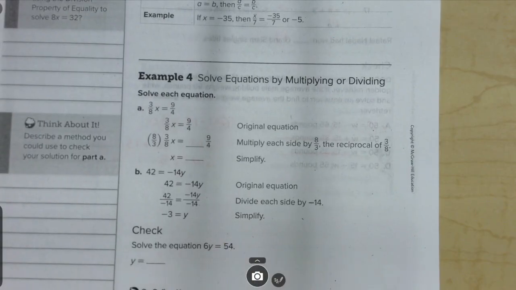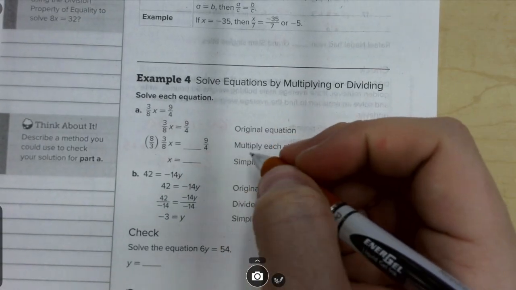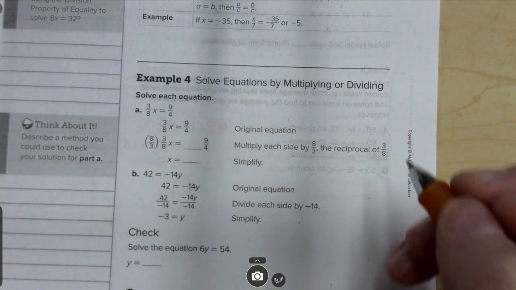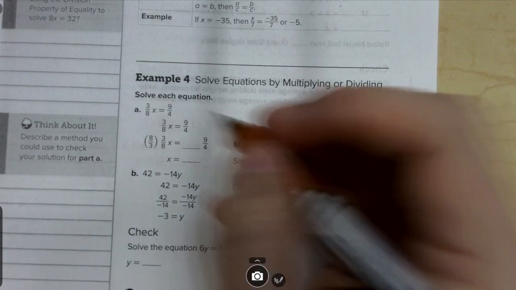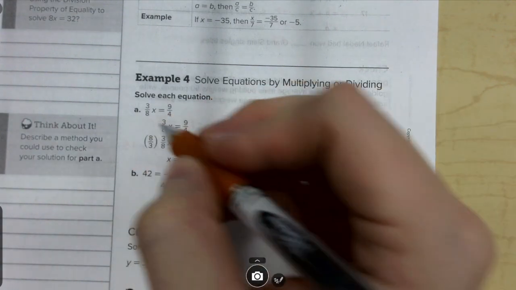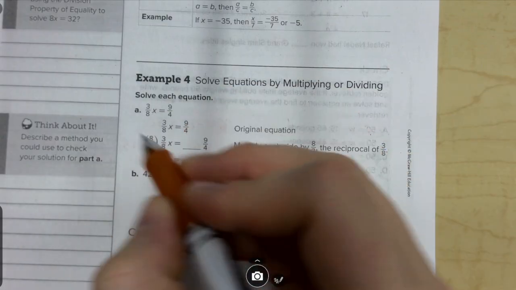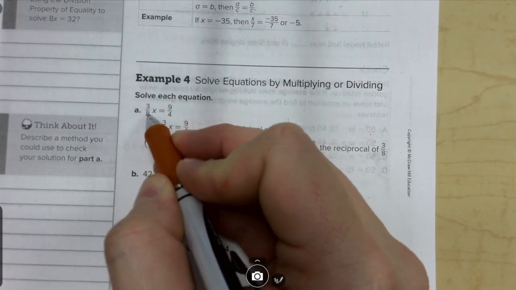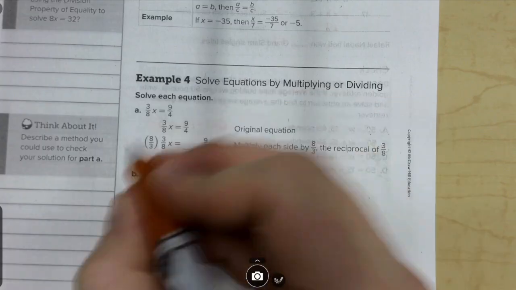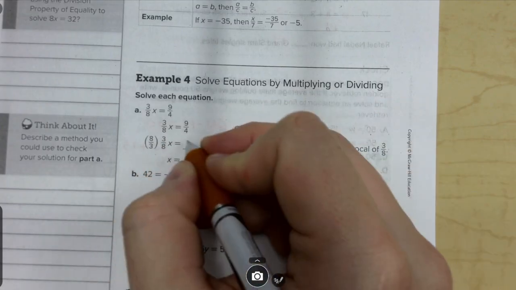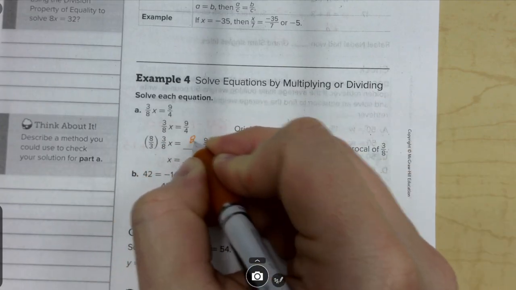All right, solve the equation. Oh, fractions, fun. We have to flip our fractions to solve these. That's how we cancel them out. So how do we get rid of 3/8? We multiply it by its reciprocal of 8/3. So multiply both sides by 8/3.